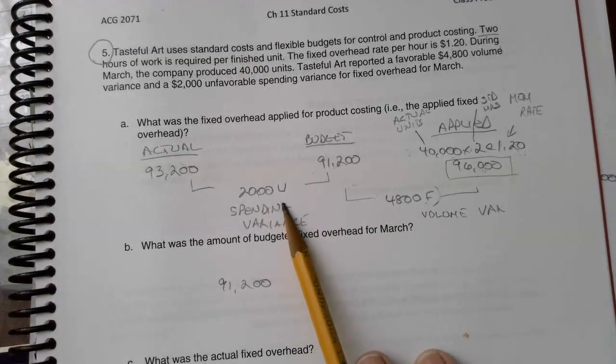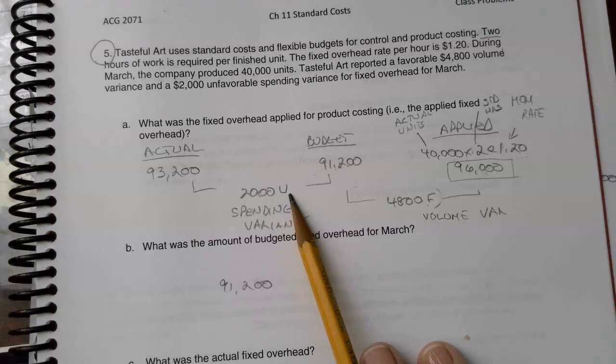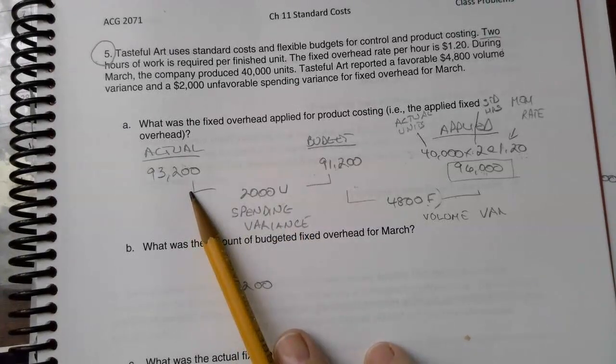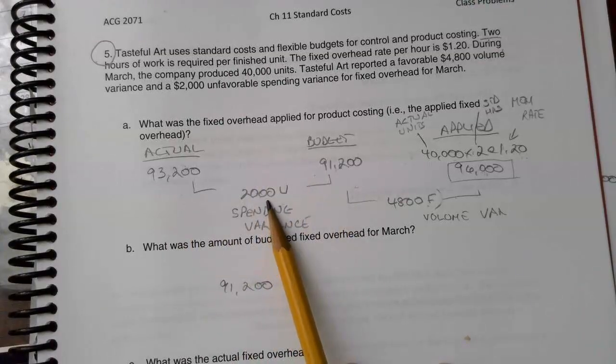Now, what makes this difficult is we're working backwards. So what do we know? A $2,000 unfavorable spending variance tells us that the actual is higher than what the budget is. Just start with the easy part first. And then they tell us, what else do they say?